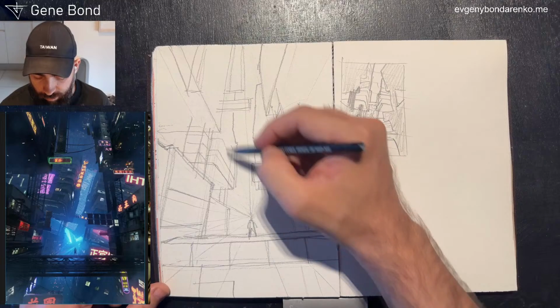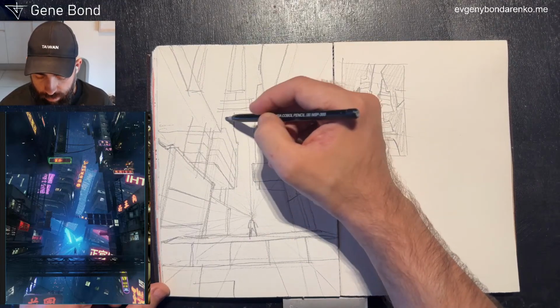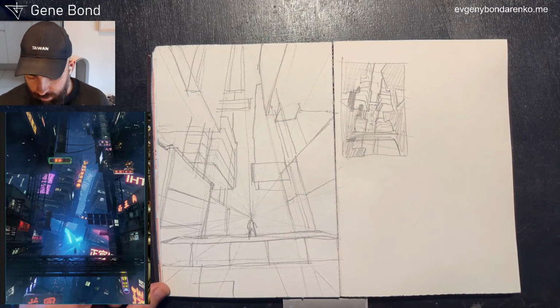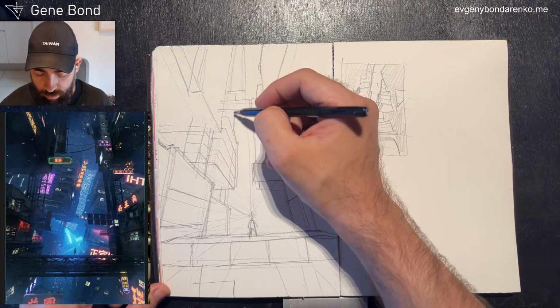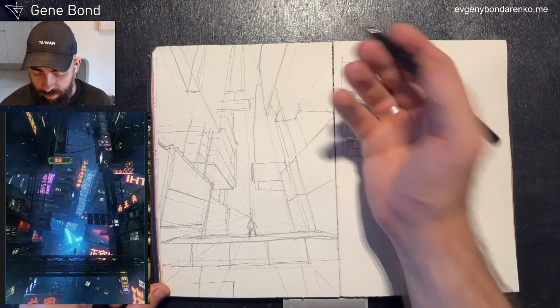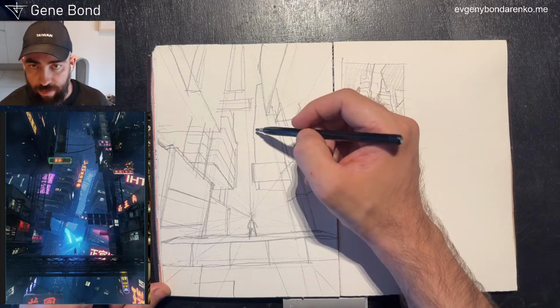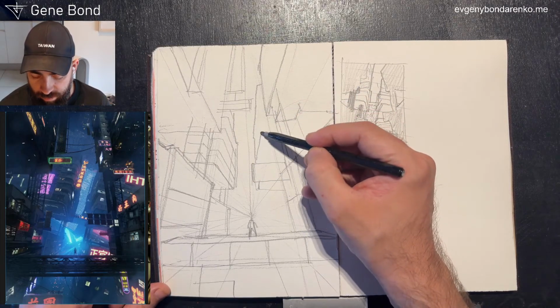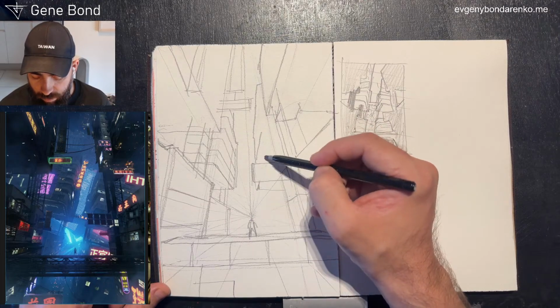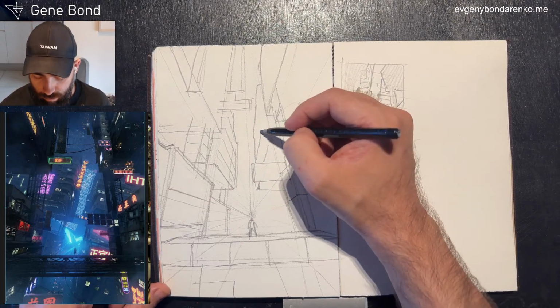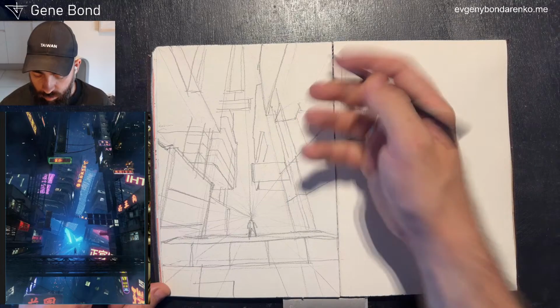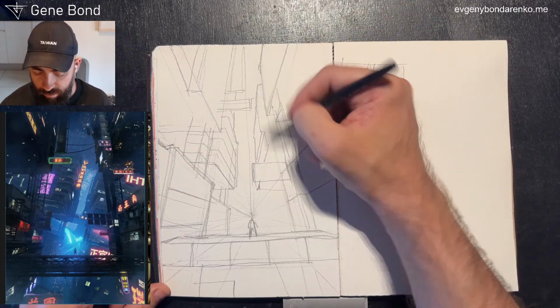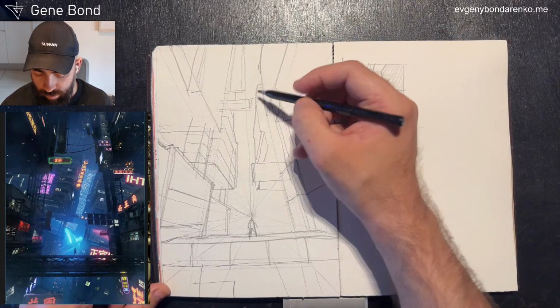So here is a study of the application of this layer principle. So you can see how he plays with layers to build this kind of environment, surreal composition.